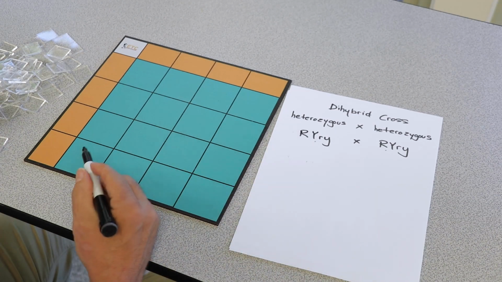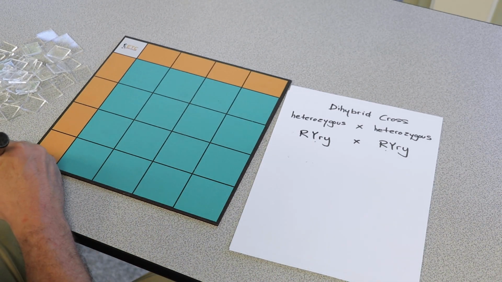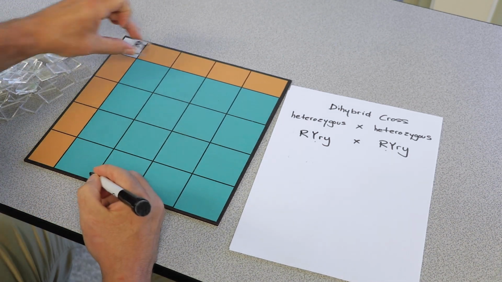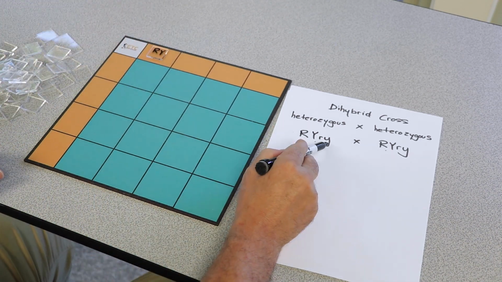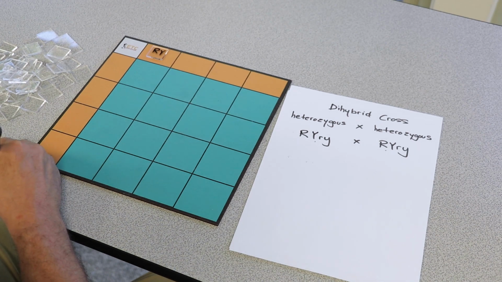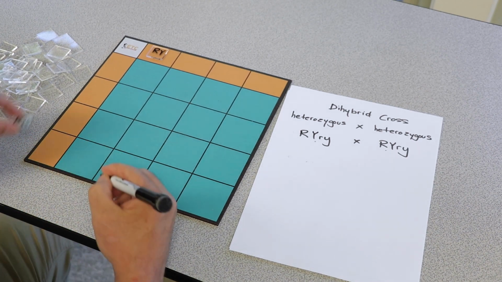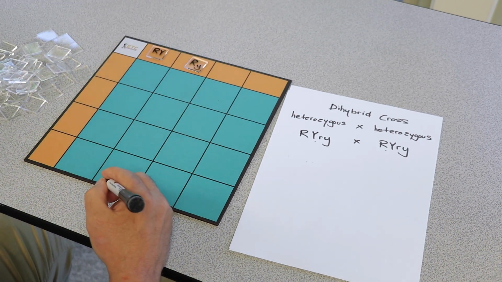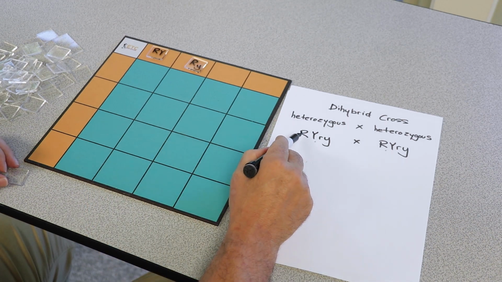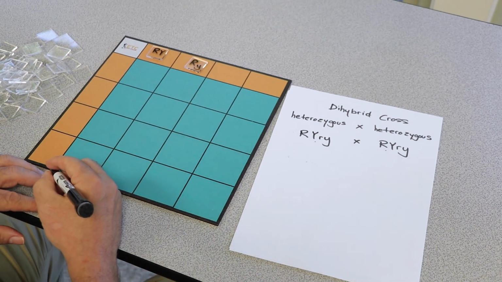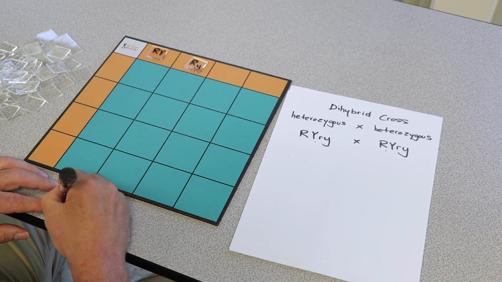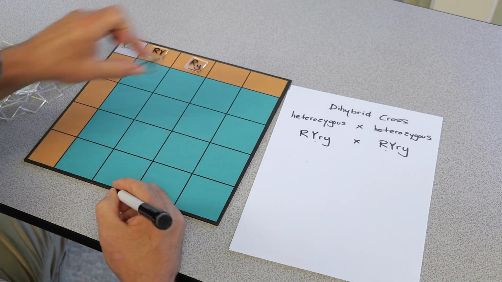In this particular case, we are going to be looking at a dihybrid heterozygous cross. And by heterozygous, we are talking about individuals that have both dominant and recessive alleles. So we are going to be crossing two individuals that are exactly the same genotype, and they look exactly the same way. Both have red eyes, both have yellow bodies, but they carry the recessive genes.